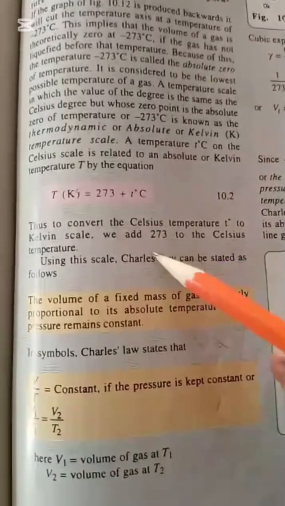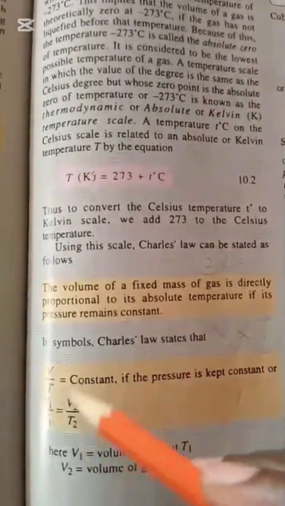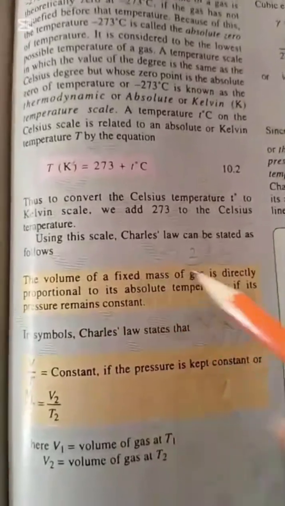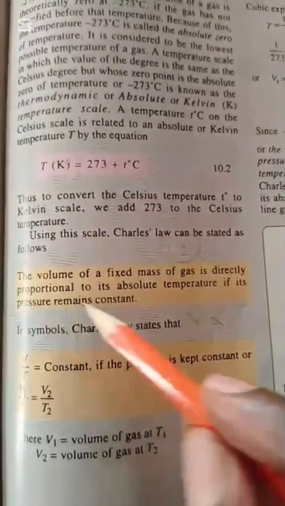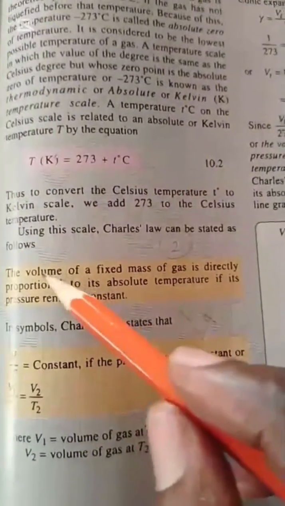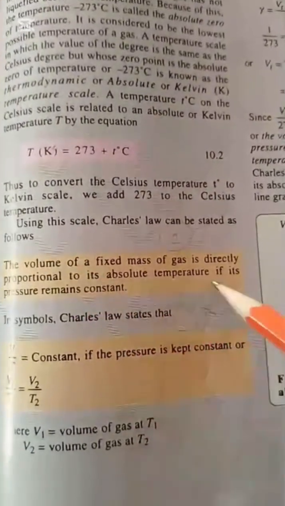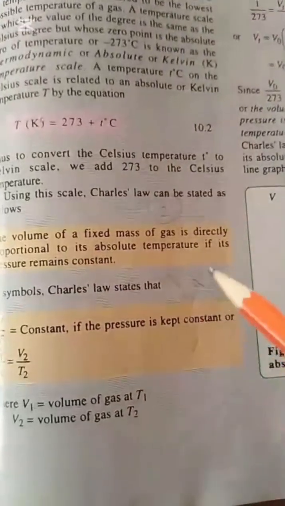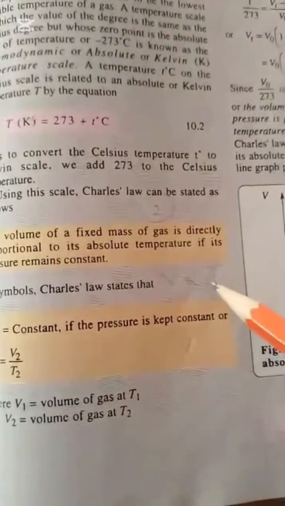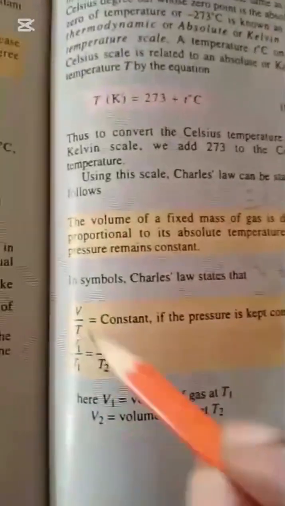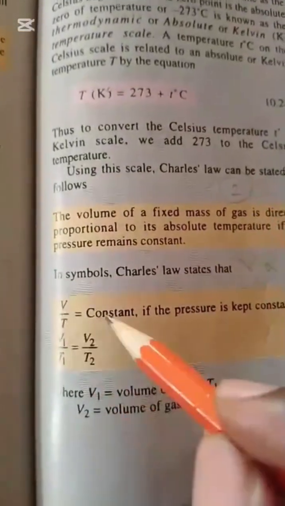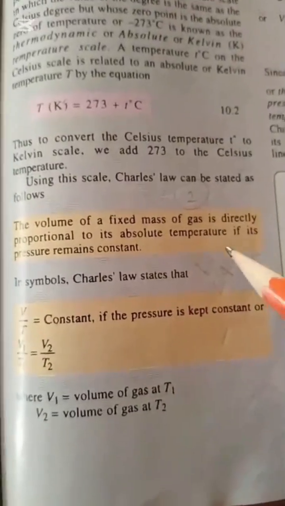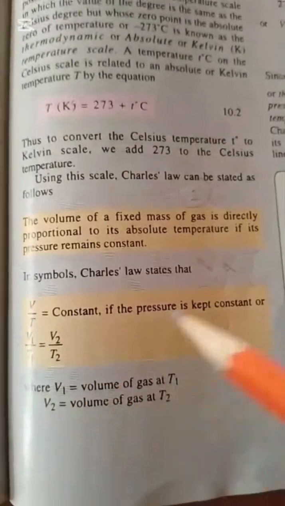Charles's law relates volume and absolute temperature. It says the volume of a fixed mass of gas, where your amount and your pressure remain constant, so we're just relating the properties of volume and absolute temperature. They are directly proportional. So volume is directly proportional to absolute temperature. Volume becomes kT, so by the time you cross multiply, you have V over T is constant. Remember, absolute temperature is temperature in Kelvin.